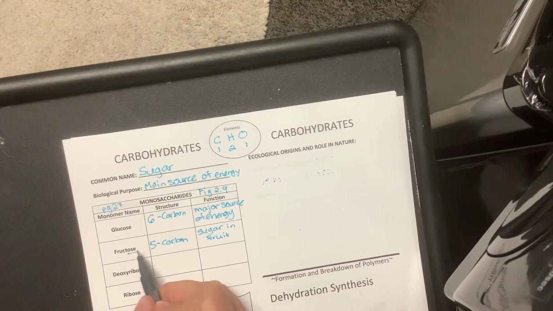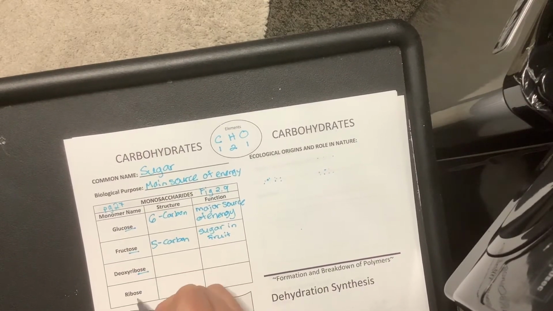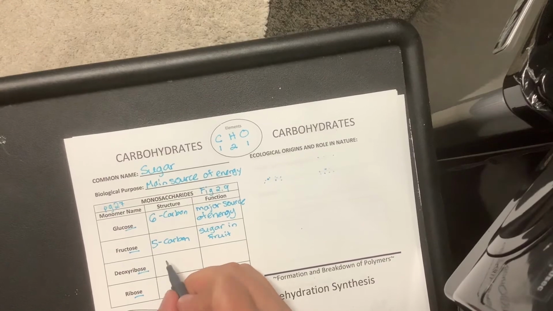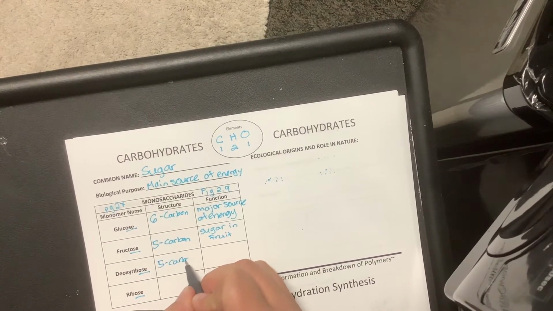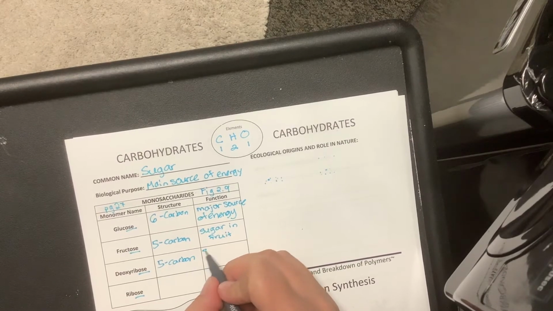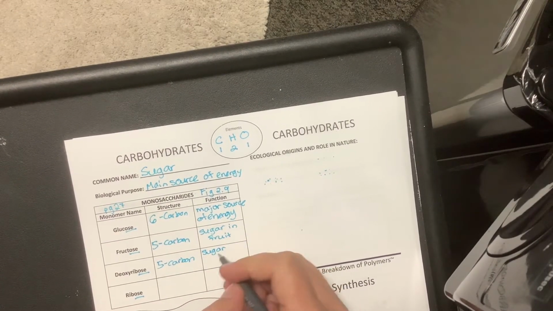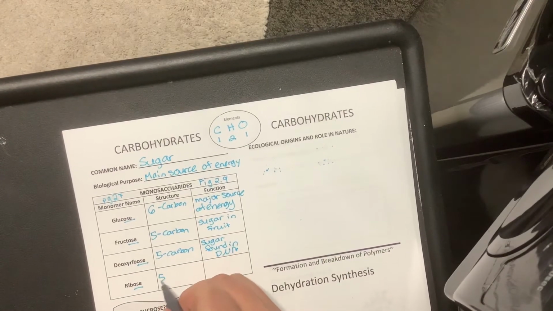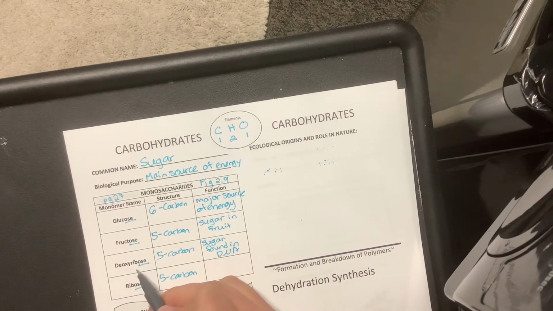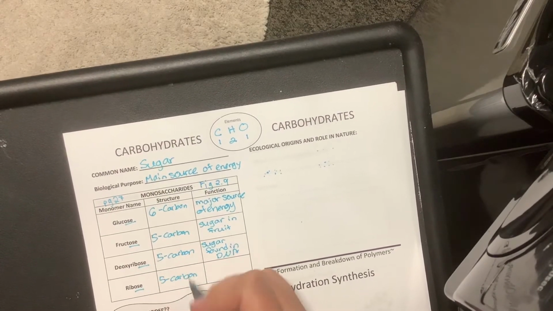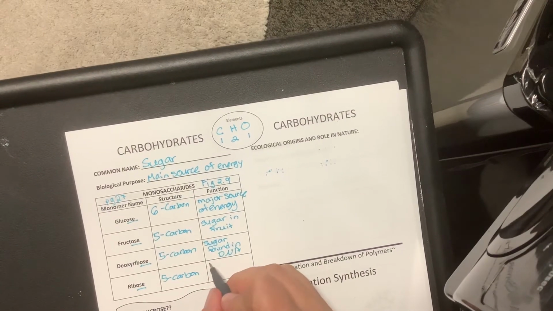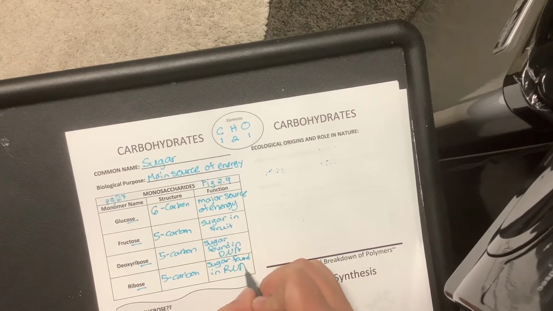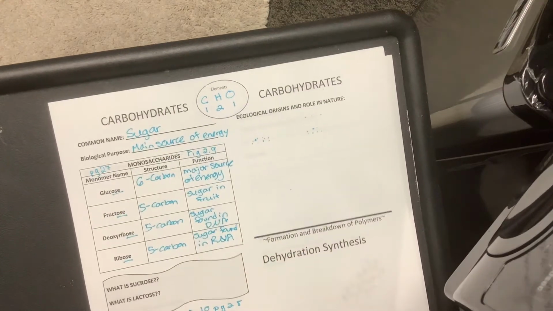Have you already noticed that all these guys end in OSE? Sugars, generally speaking, end in OSE. That's how you can tell it's a sugar. Deoxyribose is a 5-carbon sugar, and this might sound familiar because it is the sugar found in DNA. It's the D in DNA. And ribose is also a 5-carbon sugar. Deoxyribose is obviously missing an oxygen, and ribose has that oxygen, and it's the sugar found in RNA. So you can see sugars are everywhere, and we're going to need sugars to do jobs in our cells.